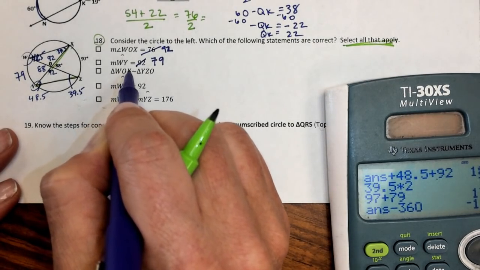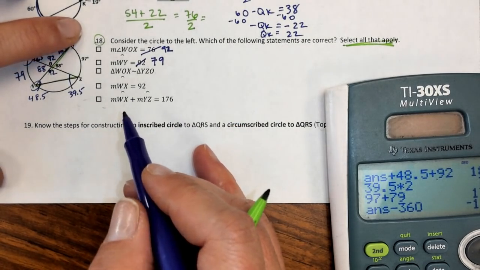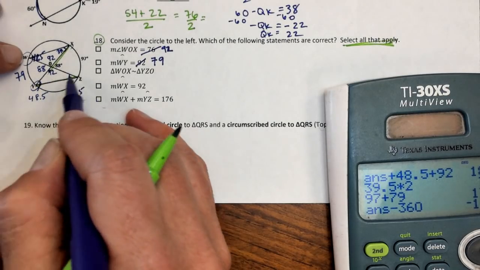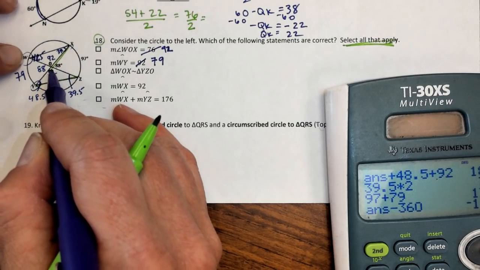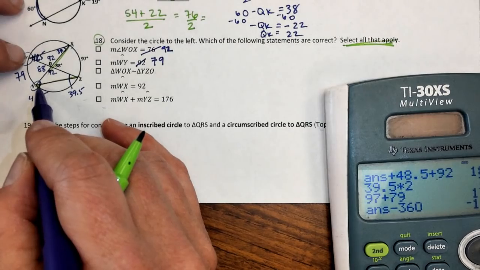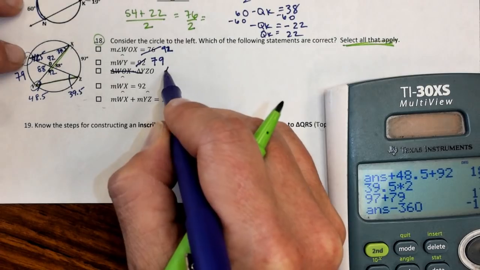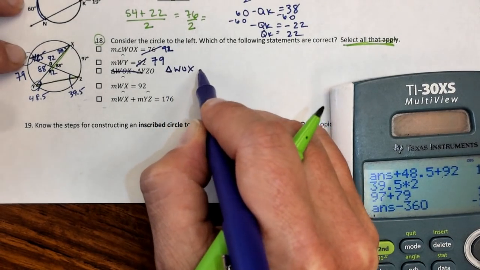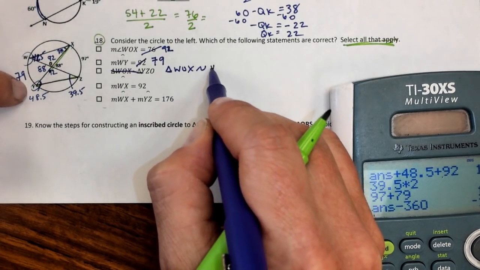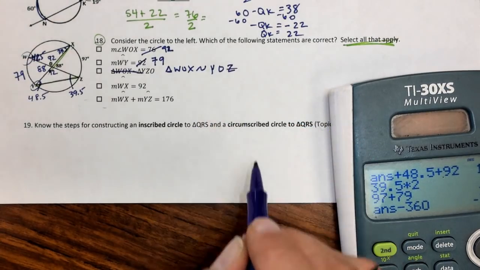So WOX is similar, we would have to say, to YOZ. No, you say YZO. That's not the same order. We want these to be in the same order if you're going to say that the two triangles are similar. So we would have wanted to say WOX is similar to YOZ. Okay?